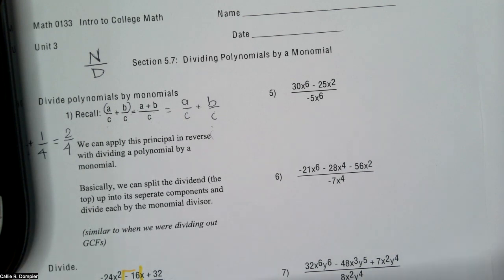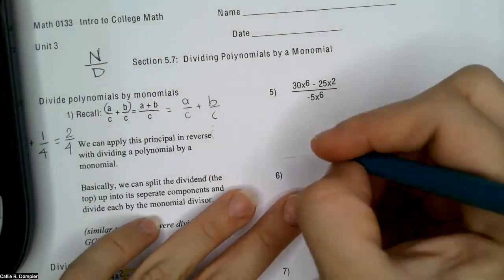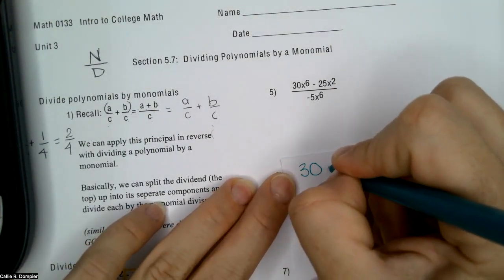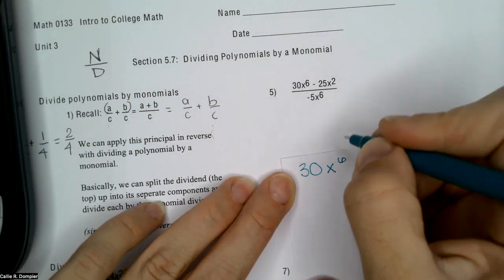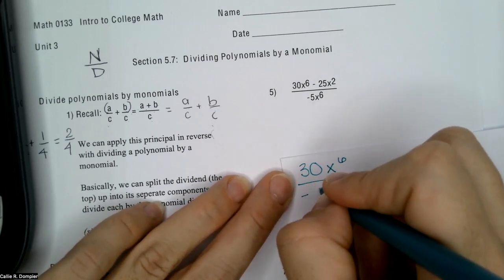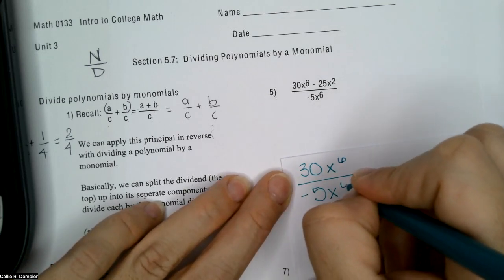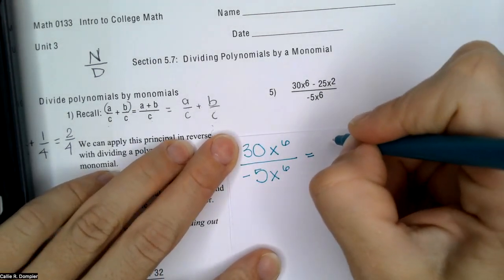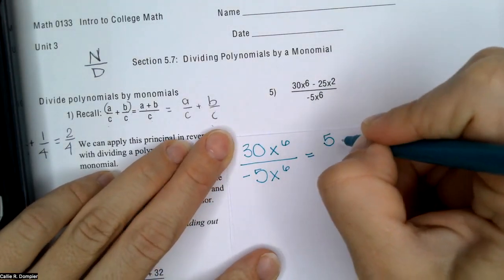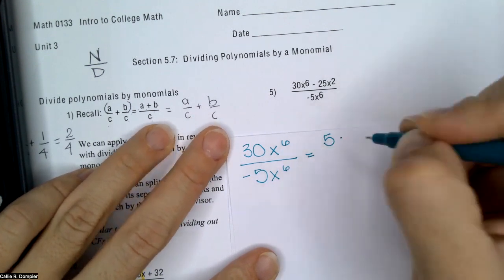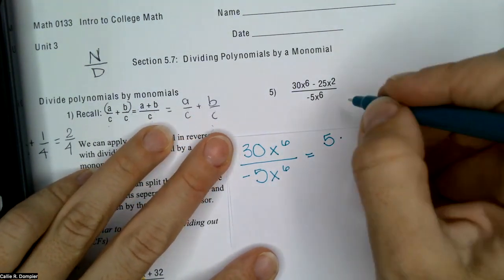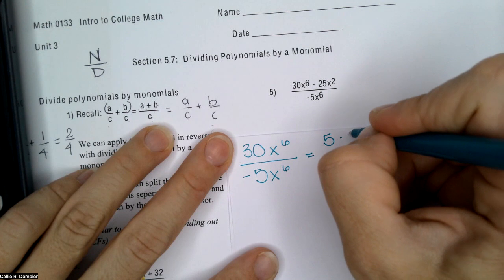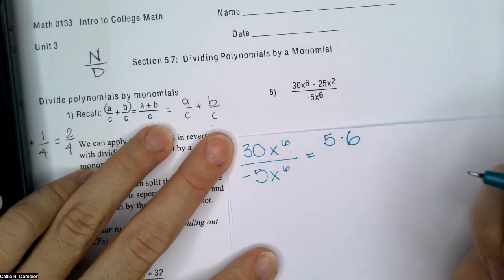All right. Number 5 says 30x to the 6 minus 25x squared divided by -5x to the 6. Okay, I'll do this one the long way. 30 is 5 times 6, but 6 is 3 times 2.